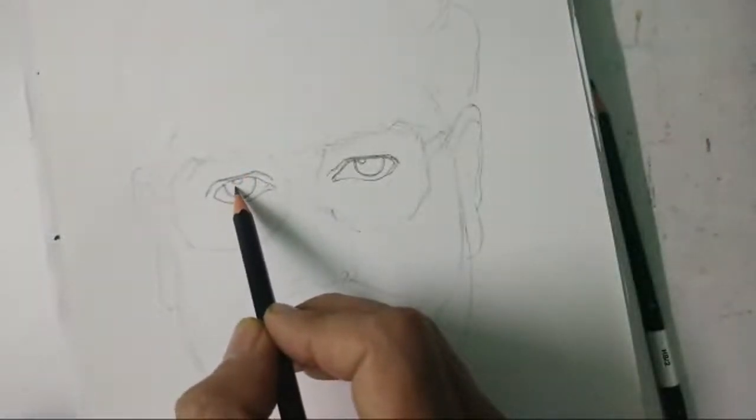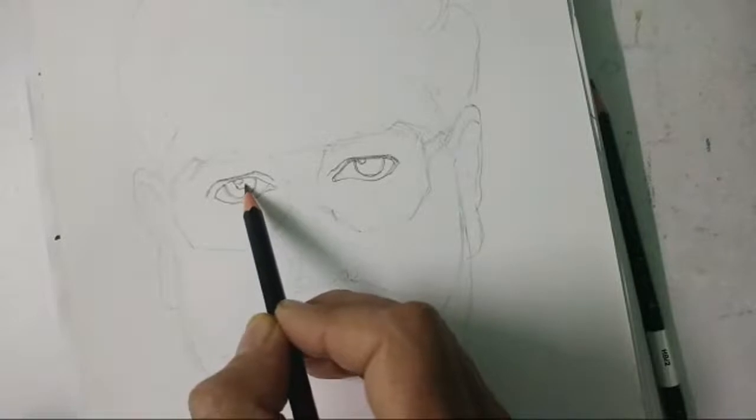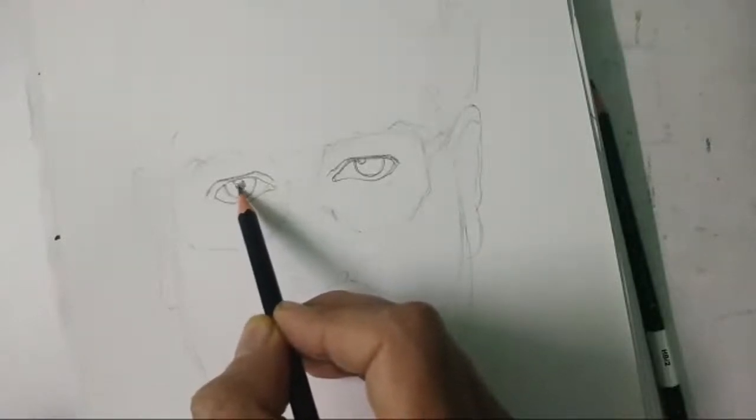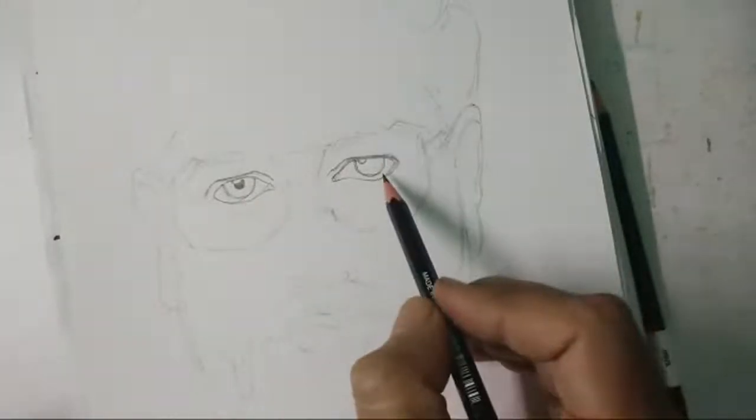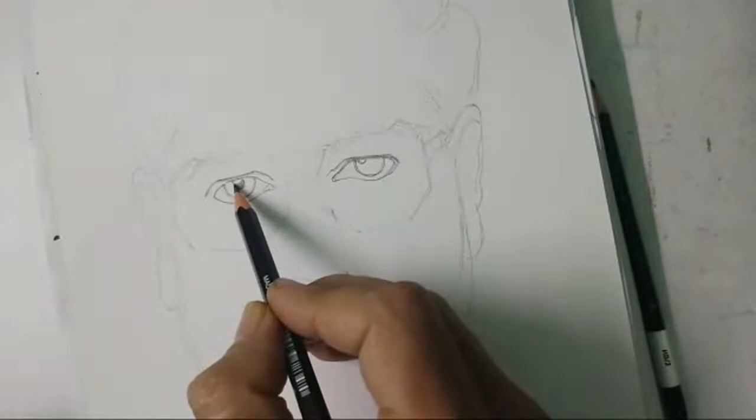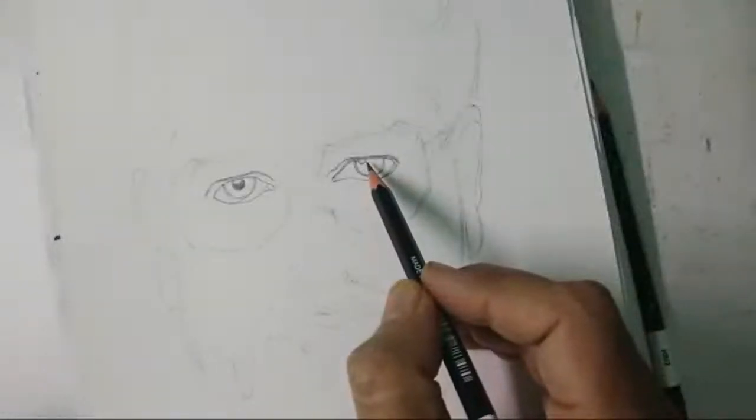Now the lower part of the shine will have the dark part of the eye. So first I am doing the center part, which is the pupil of the eye. This is an Indian face.